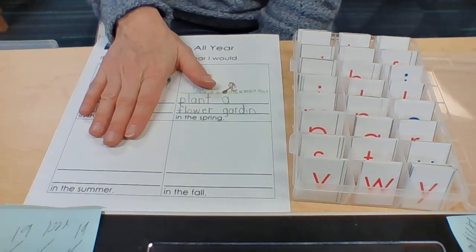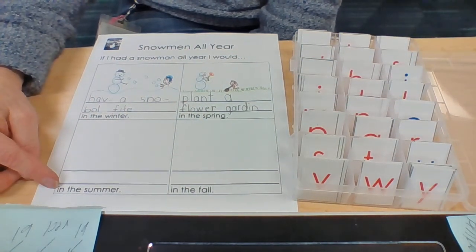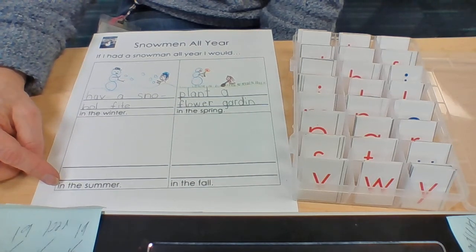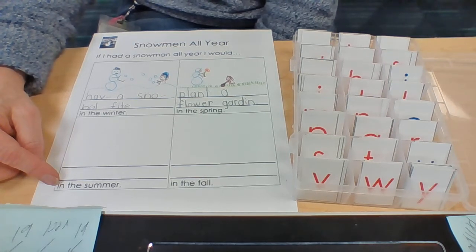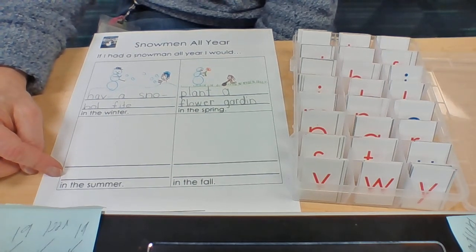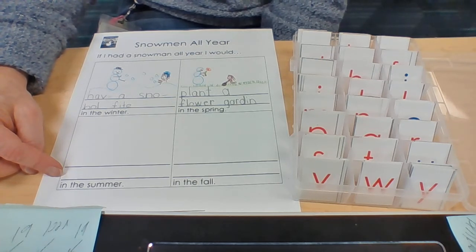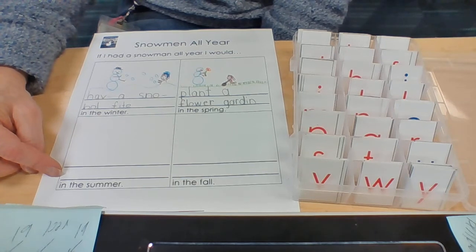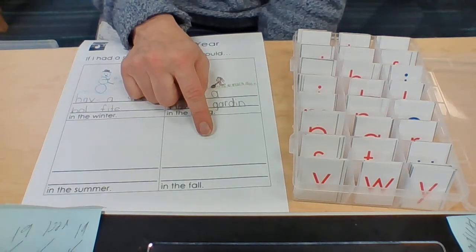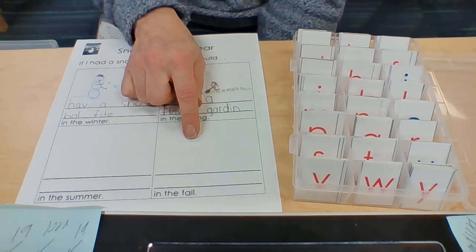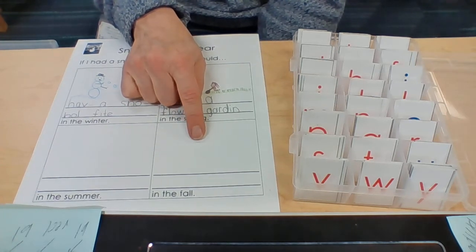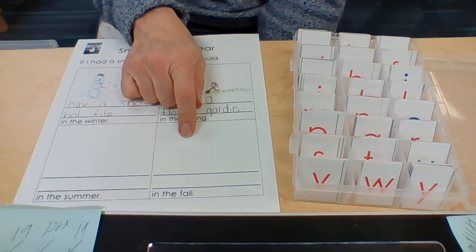And draw your picture. This is what you would do in the summer with your snowman. Would you take him to Kings Island? Would you take him to the beach or swimming in the swimming pool? What would you do with your snowman in the summertime? Play tennis? Ooh, that would be kind of fun. Go to a baseball game? And then what would you do in the fall? You could maybe rake leaves and jump in the pile. Or maybe you go to a football game, go to see the Bengals.